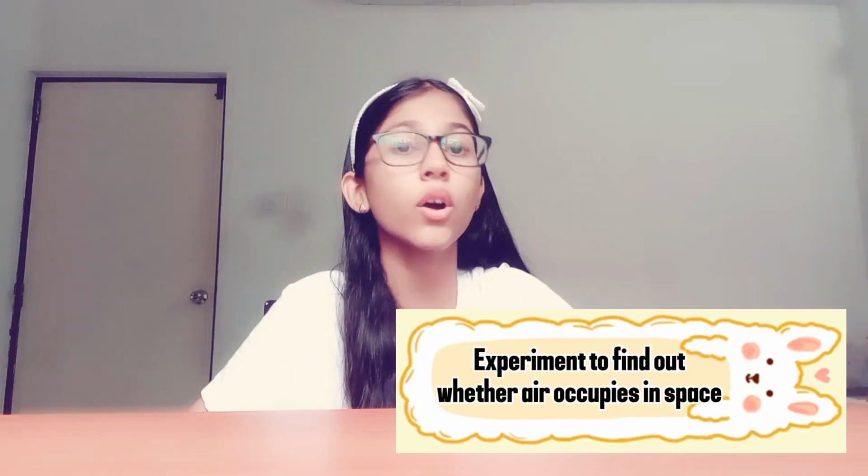Now let's do another experiment to check whether air occupies space. For this experiment, you will need a water basin, a glass and a dry handkerchief. First, we need to place the handkerchief tightly at the bottom of the glass and turn it upside down and place the glass vertically at the bottom of the basin.